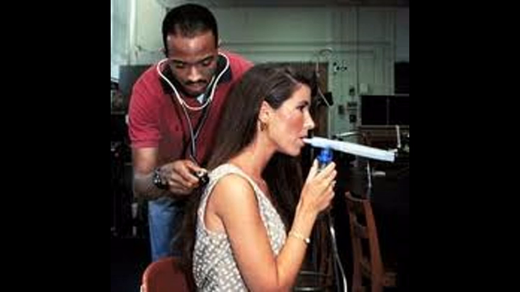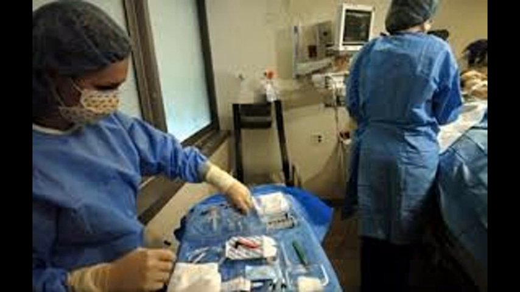C. Implement the use of universal precautions, treating all human blood and OPIM, other potentially infectious materials, as if known to be infectious for bloodborne pathogens.